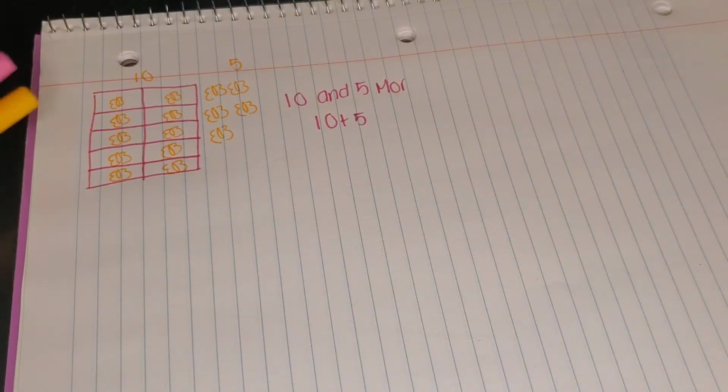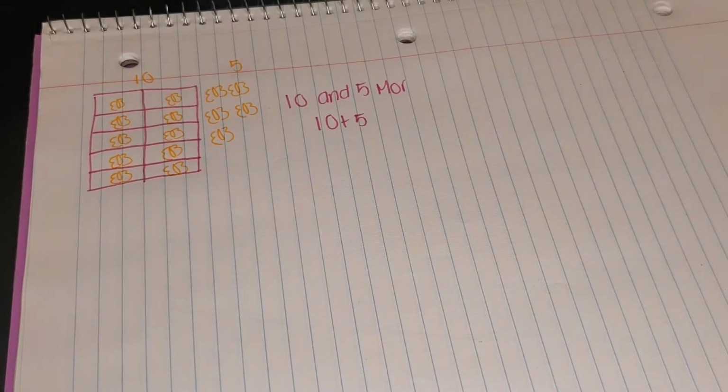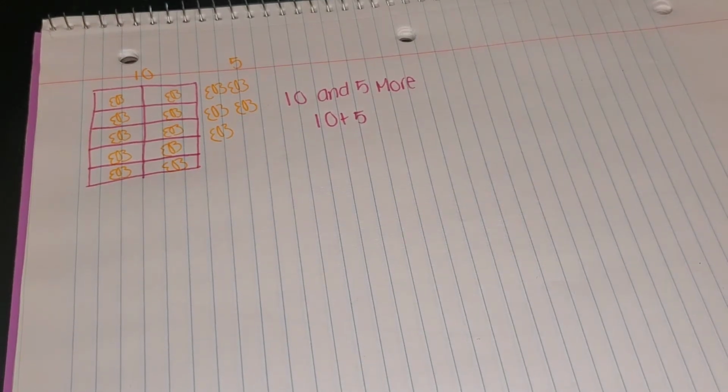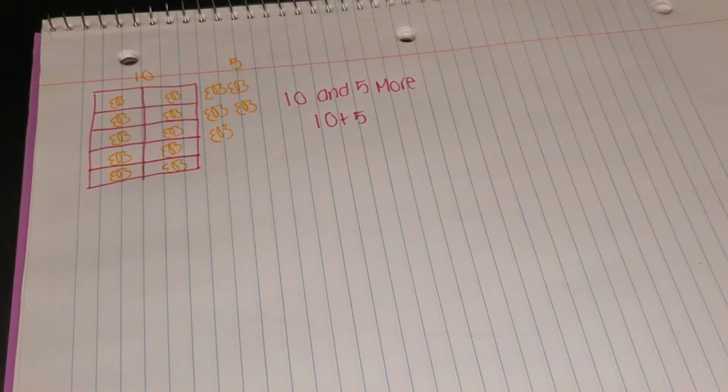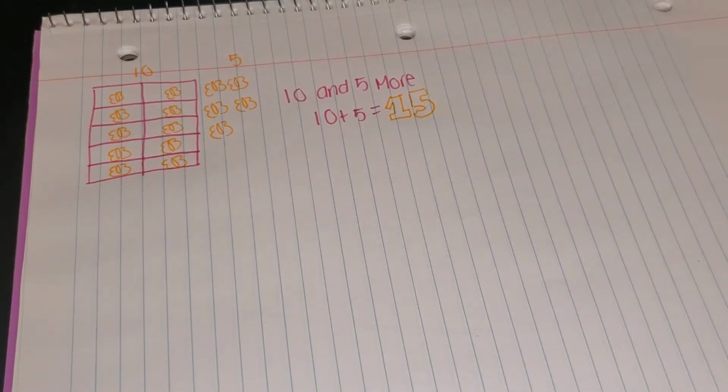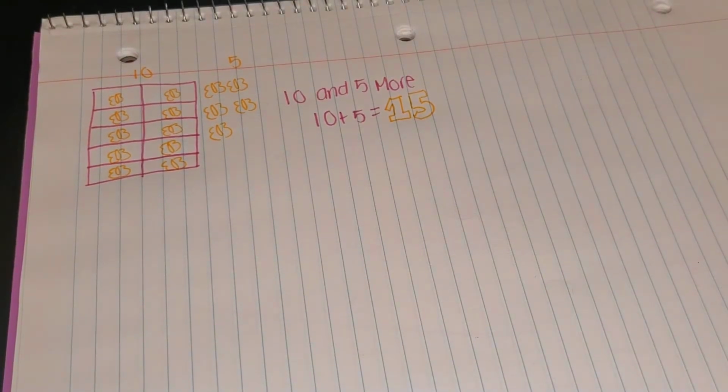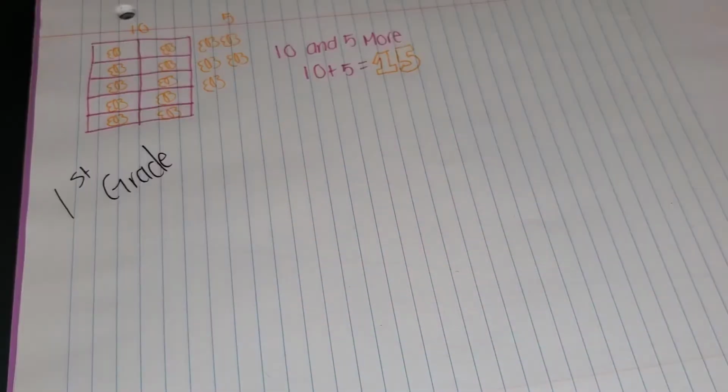So you see a full frame of 10 filled up with butterflies, and you have 5 more on the side. That gives us the equation 10 plus 5. So 10 inside, 5 more on the side, which gives us 15. And this method is called unitizing.